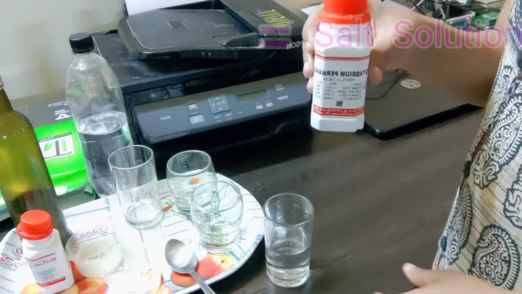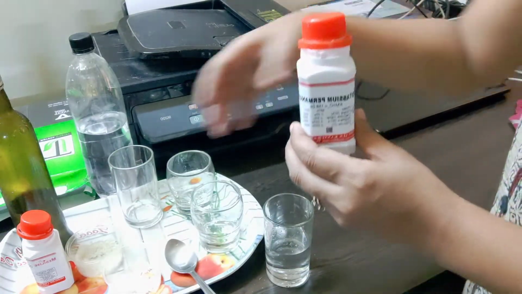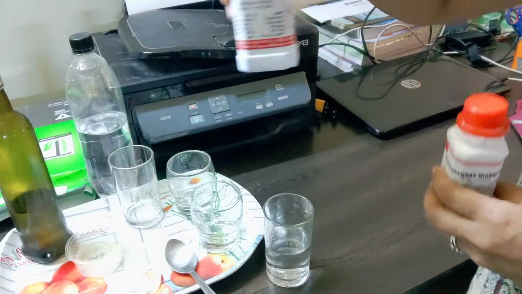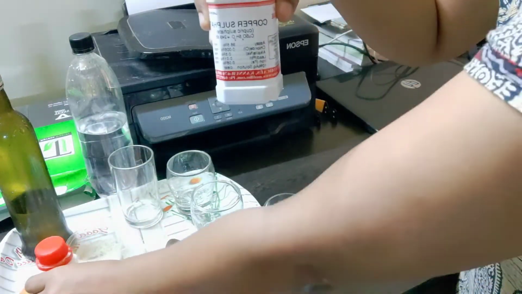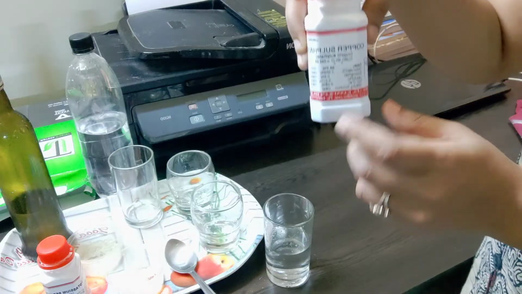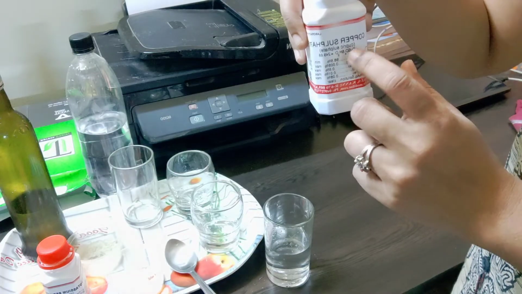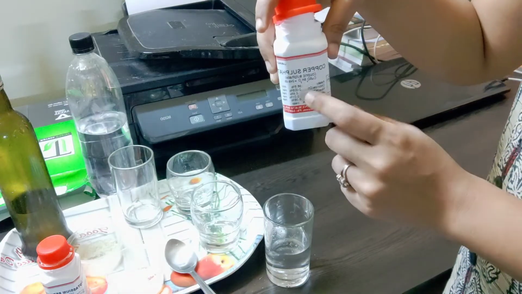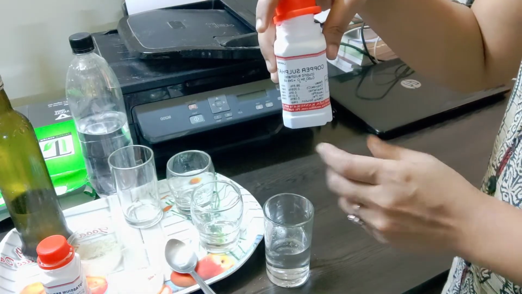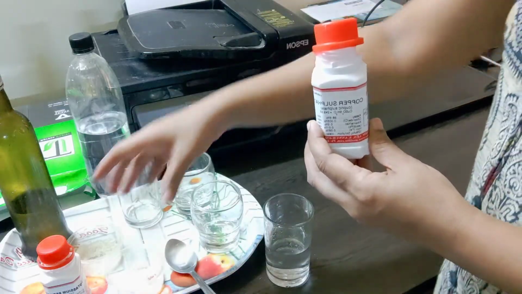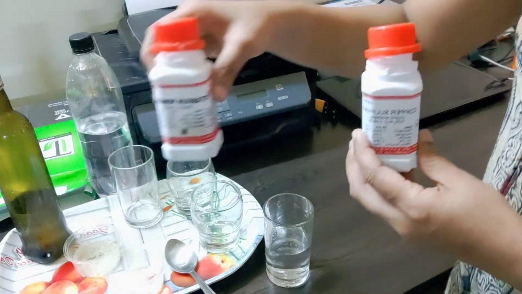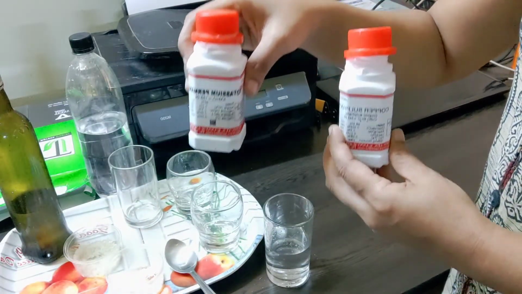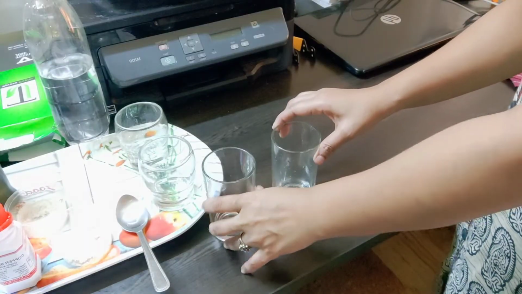I have here potassium permanganate and this is copper sulfate. Copper sulfate, we normally call it blue vitriol. Okay, blue vitriol is copper sulfate. So let us just try out whether we can form a blue vitriol solution or copper sulfate solution and potassium permanganate solution. I have taken two tumblers here.